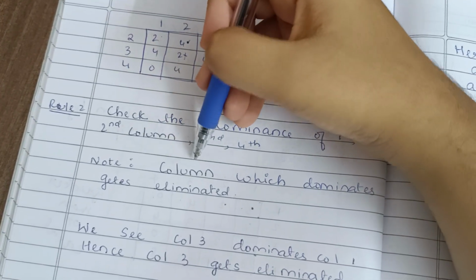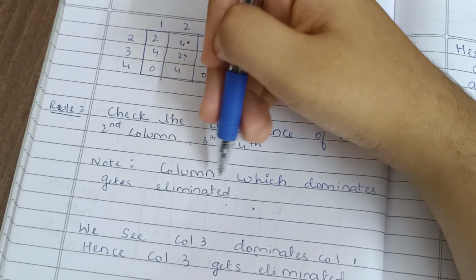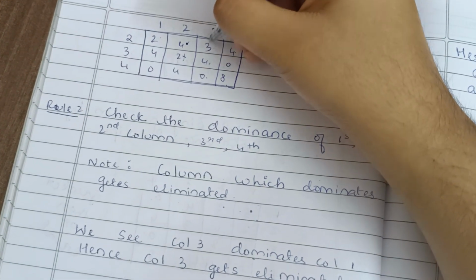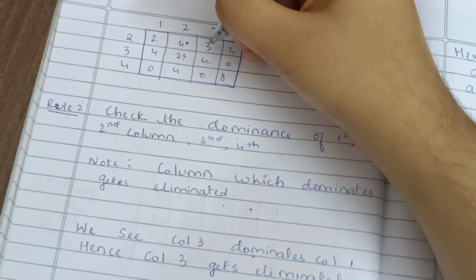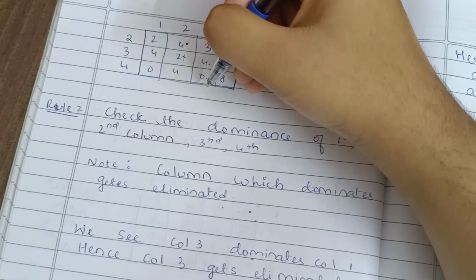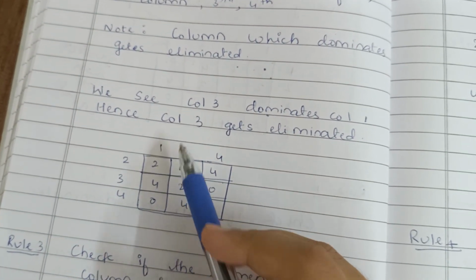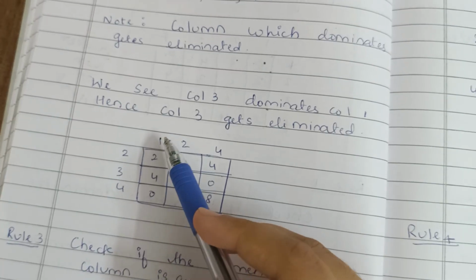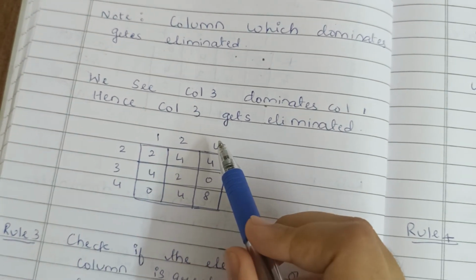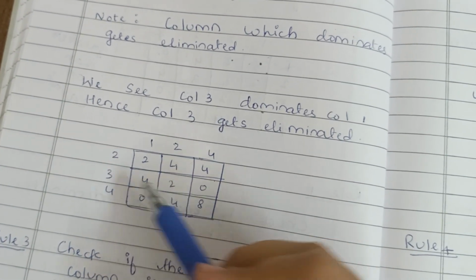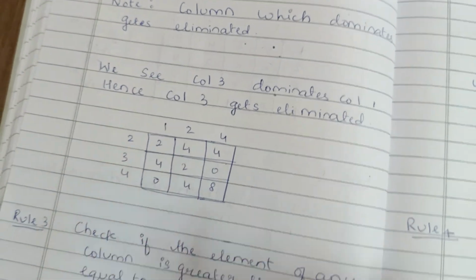As we see in the note, the column which dominates gets eliminated. So column 3 is eliminated here. So this becomes the table. Now only the first column, second column and fourth column are there, and the second row, third row and fourth row are there.